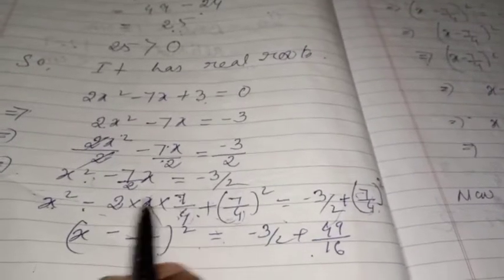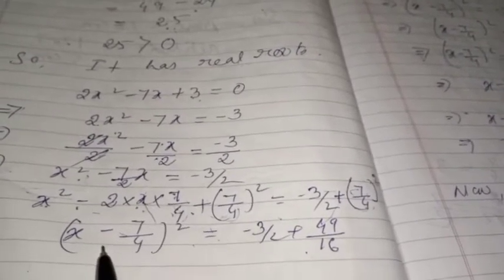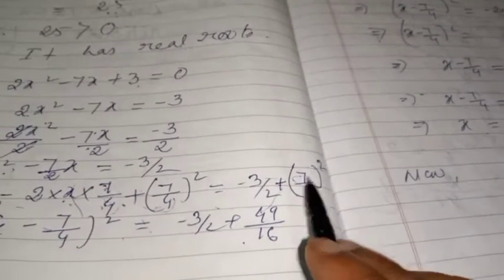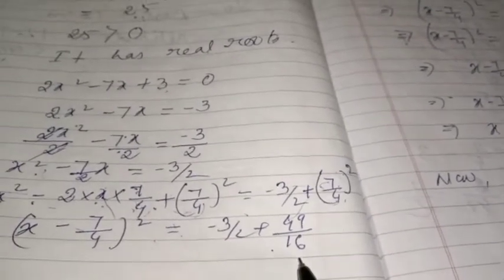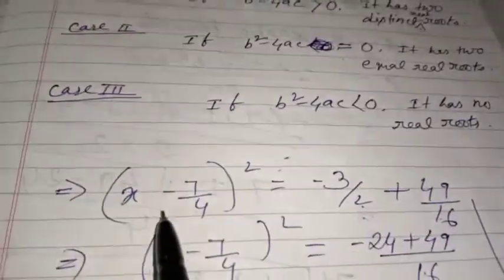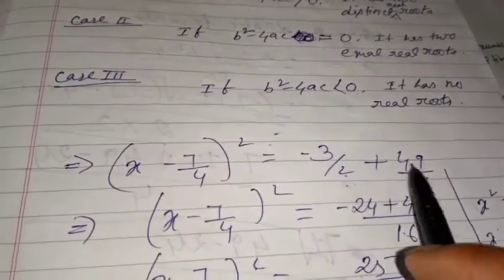So it is balanced. So what does it become? a square minus twice ab plus b square means (a minus b) whole square, so (x minus 7 by 4) whole square, and this side minus 3 by 2, plus (7 by 4) whole square. 7 square is 49, 4 square is 16. Clear? Next. So (x minus 7 by 4) whole square equals 3 by 2 plus 49 by 16.